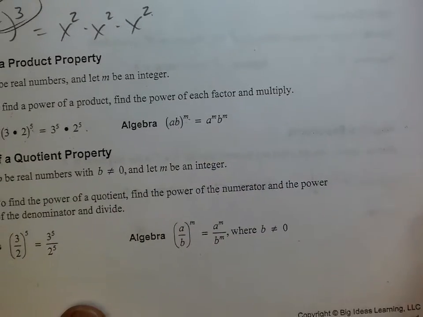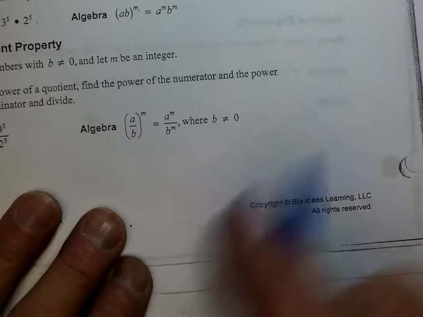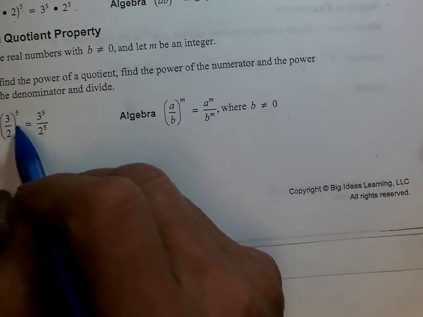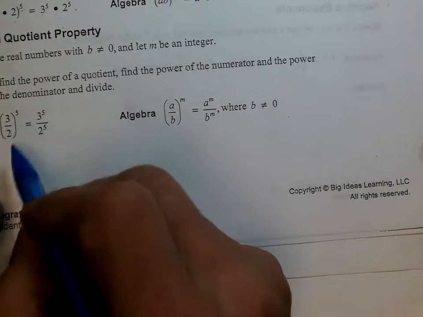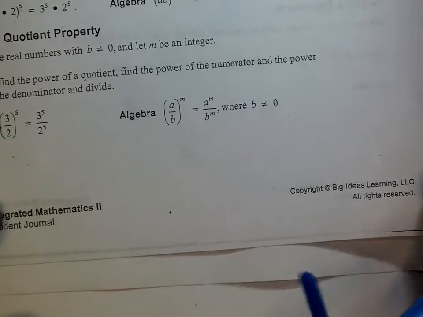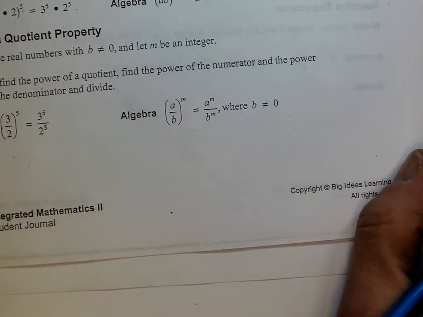Same thing with a fraction. If you're going to take a fraction to a power, the power goes to both. So this is just review of algebra. Everybody agree with that? Thumbs up. This is just review.